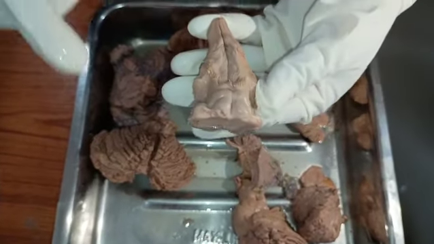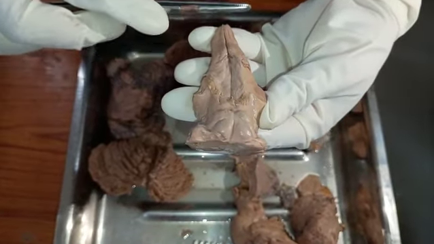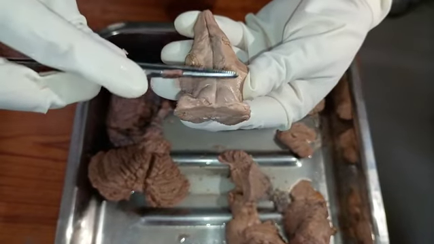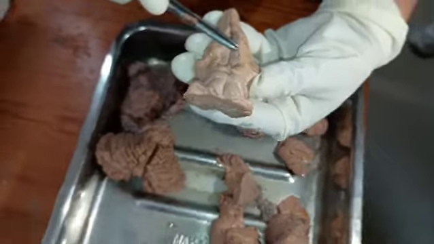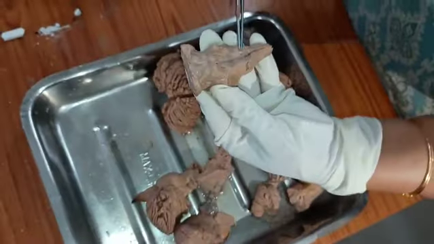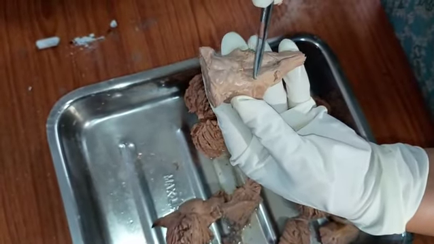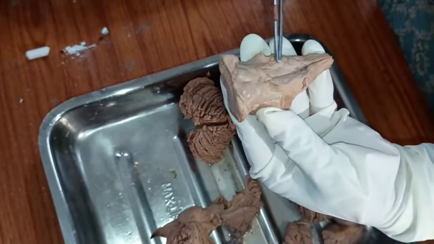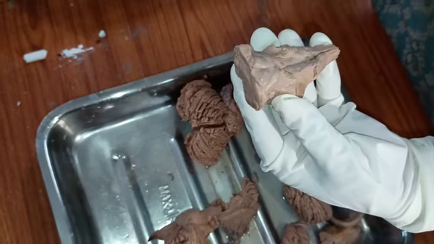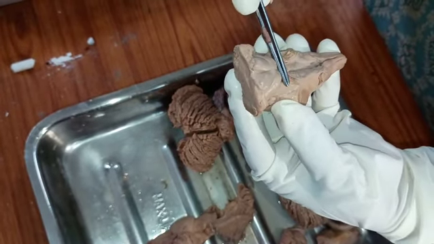Start. Now see the posterior aspect of the brainstem. These are the midbrain, then pons and then medulla. Now on the posterior side of the pons and medulla, there is a diamond-shaped fossa. This is the floor of the fourth ventricle. Now start from the midbrain part.